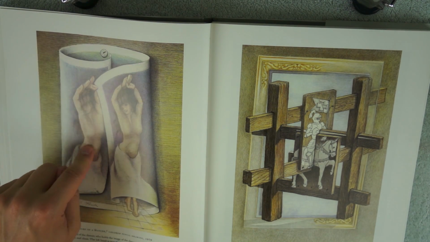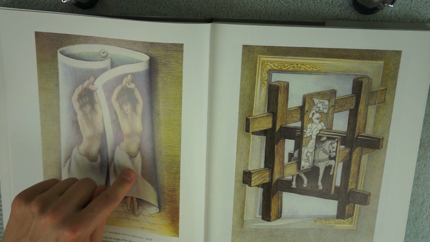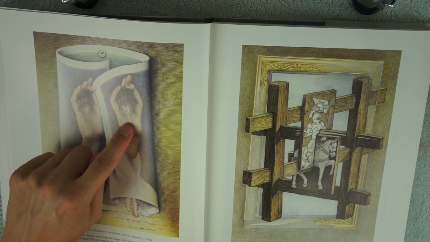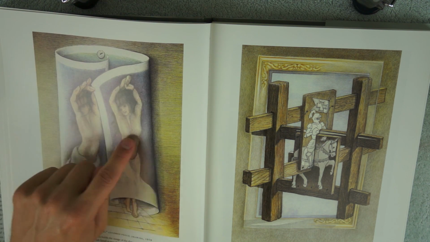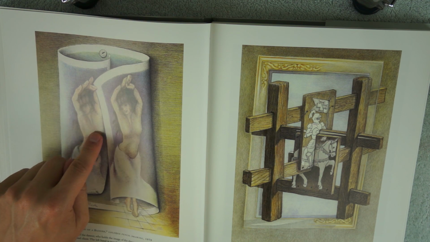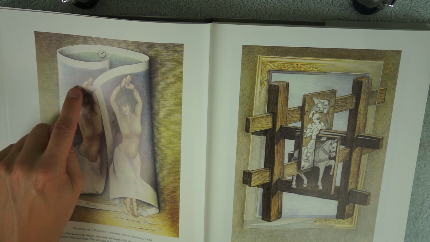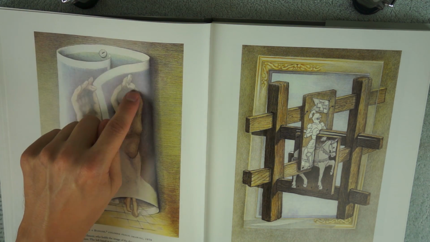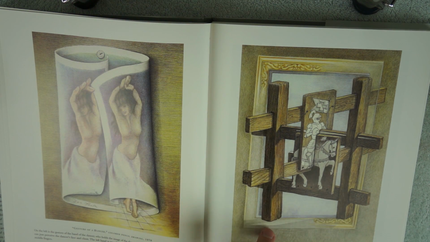And here's a hand in a woman looking very similar. The breast here becoming the palm of the hand, and the fingers becoming the arms.